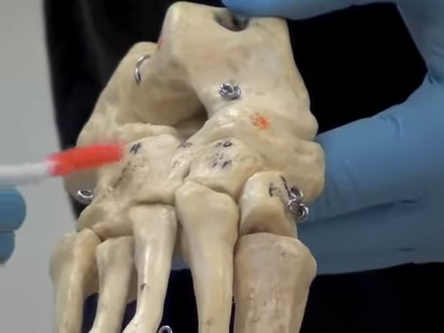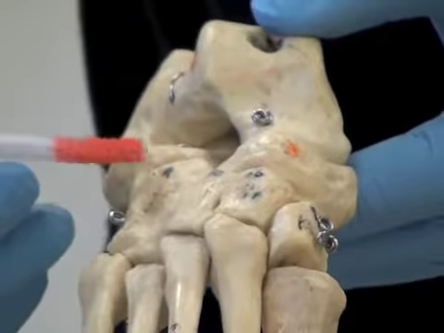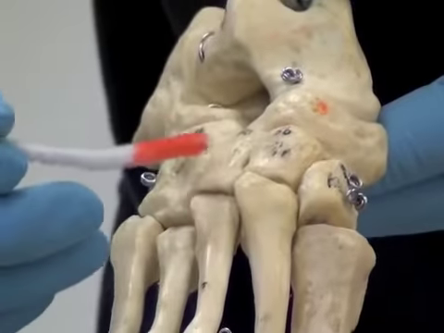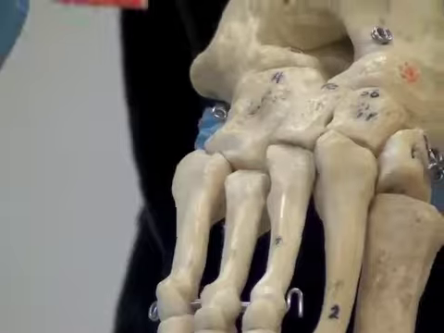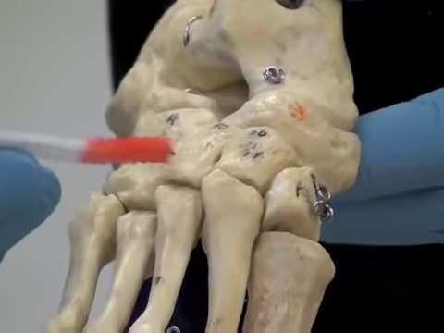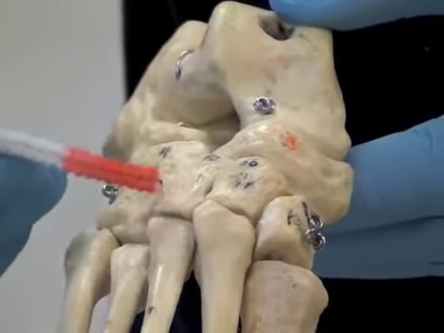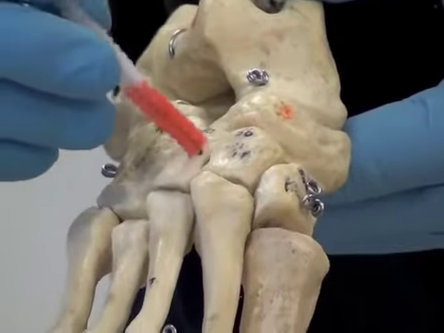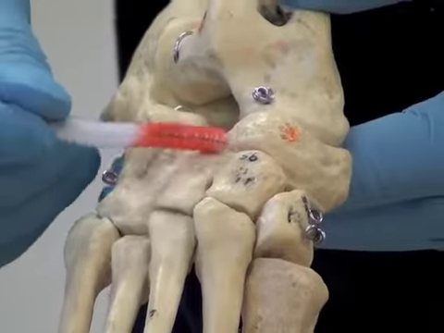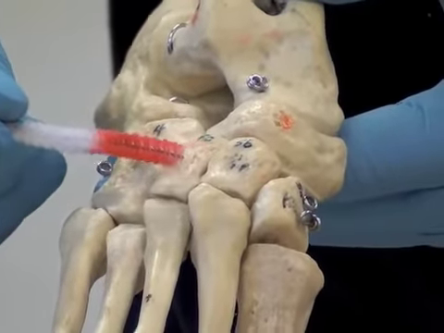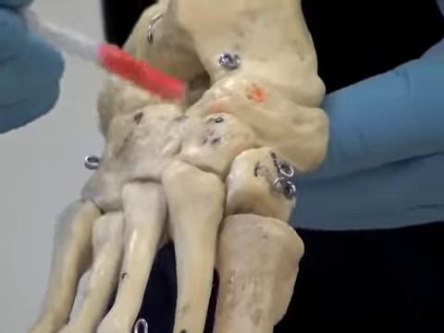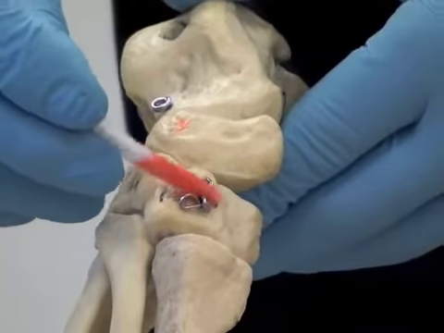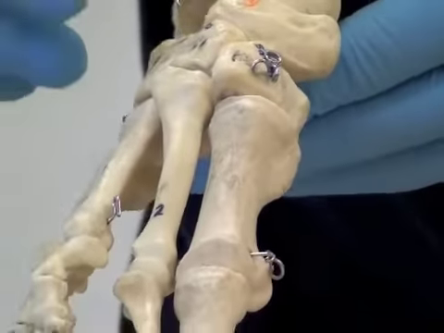Now we'll start to move medially again. We have three little bones that are all mainly named the same thing, just directionally they're different. The most lateral of these three bones is the lateral cuneiform bone. The middle one is the intermediate cuneiform. And then the most medial of these bones is the medial cuneiform. Does that make sense?